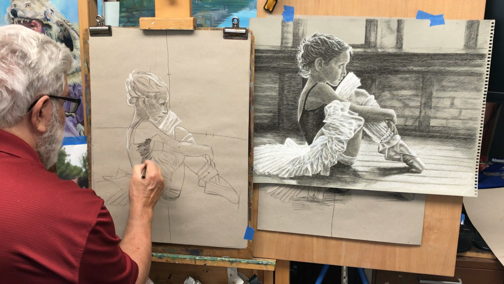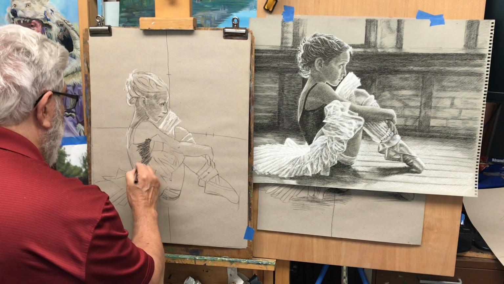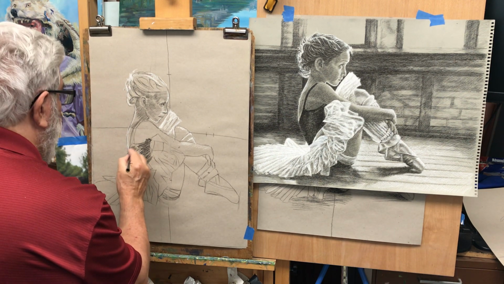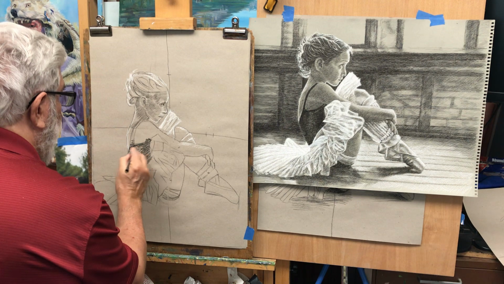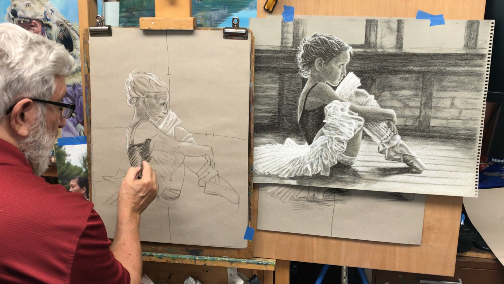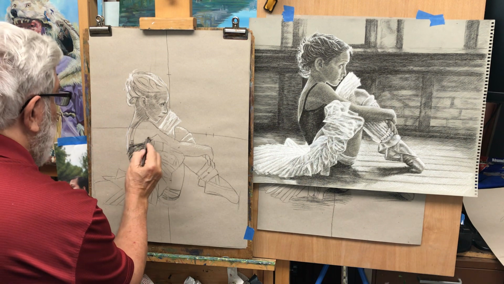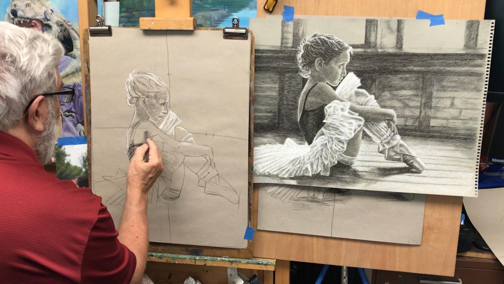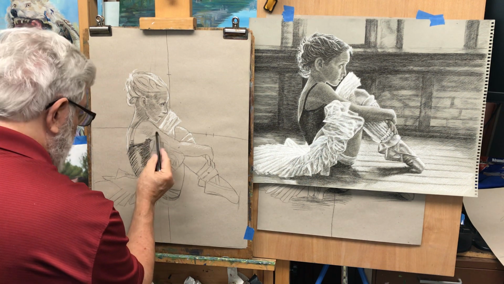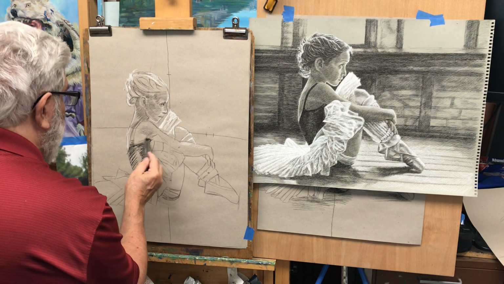We know this is going to be much darker here. Very, very dark. This is probably my darkest darkness right here. Does that shape look right in here? Better. I think I just got a little carried away with making that dress. Look at that shoulder. Start out very light, build up those values gradually, and it should look okay.